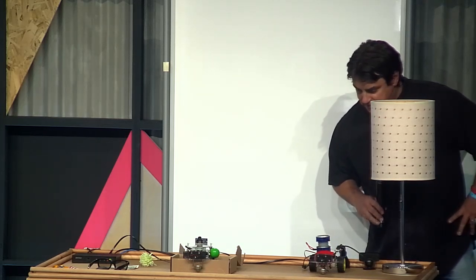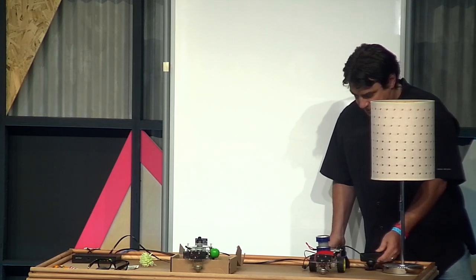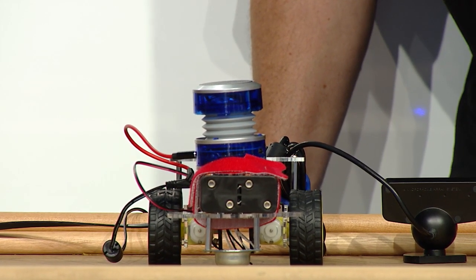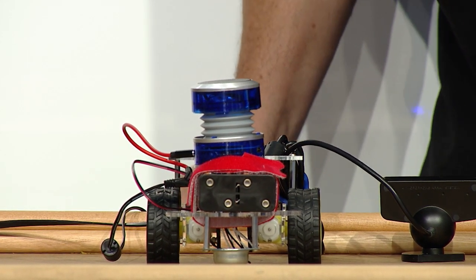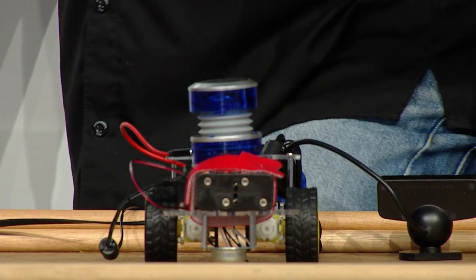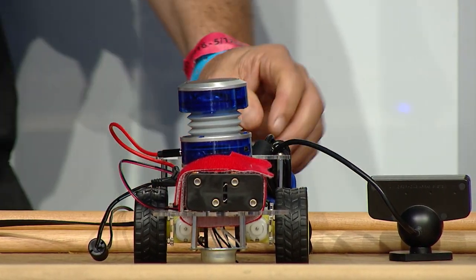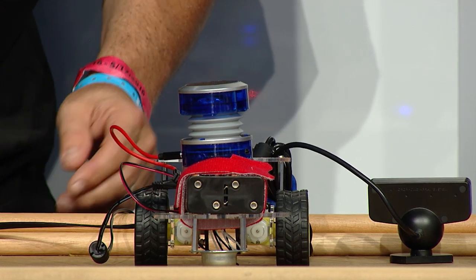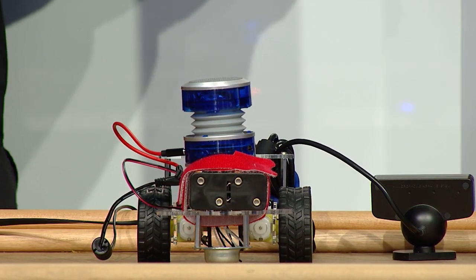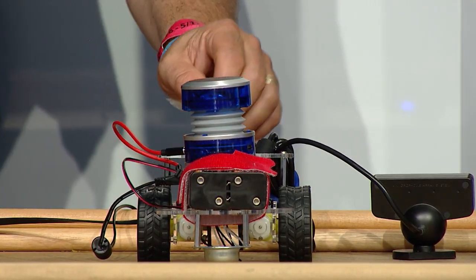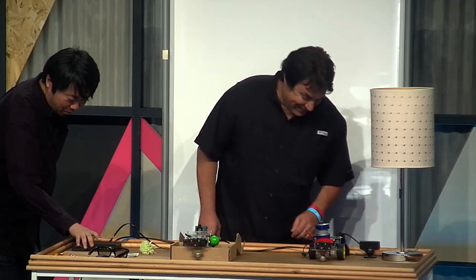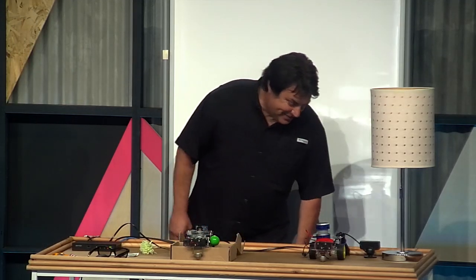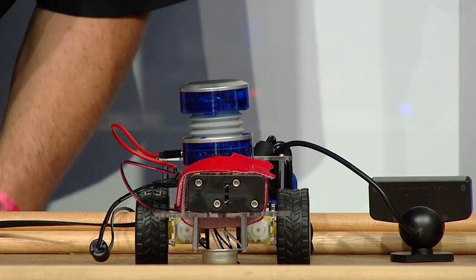Go straight. Go straight. Go back. Stand still. Thank you. I like that command. Sit. Go to sleep.